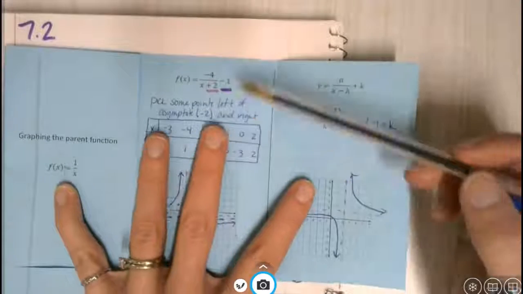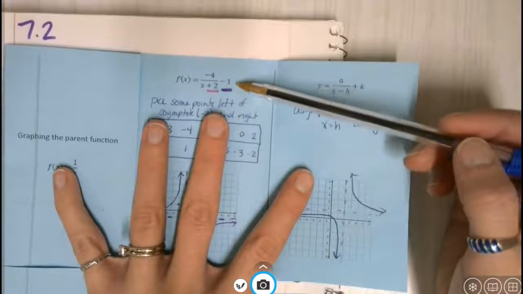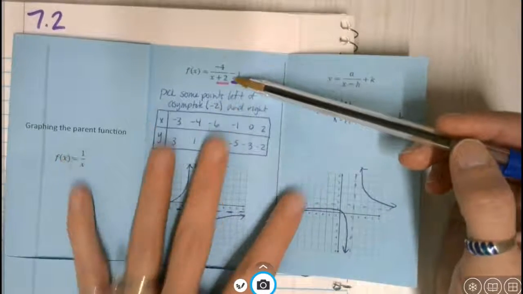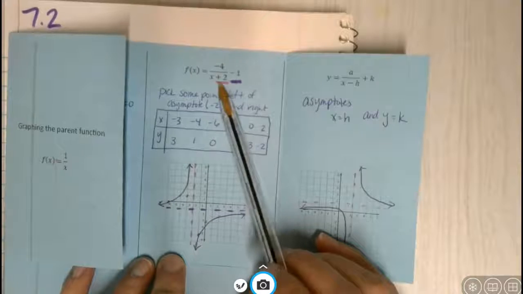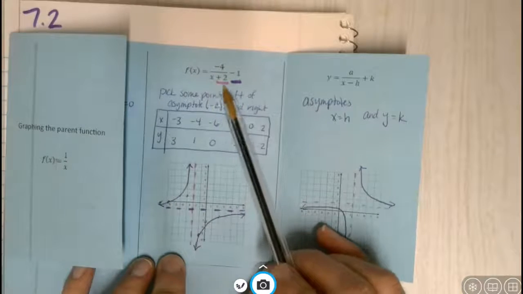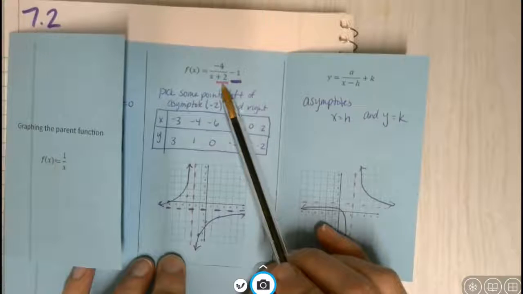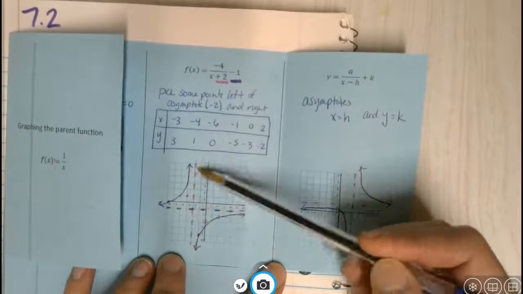So now here's this example. I have -4 over x plus 2, and then -1. So first I come up with my asymptotes, so my y equals -1, so I graphed that in purple. And then whatever will make my denominator 0, or my h value, and my h value here would be -2, so I go ahead and I mark that asymptote in pink.